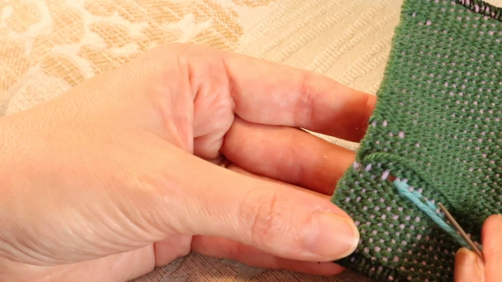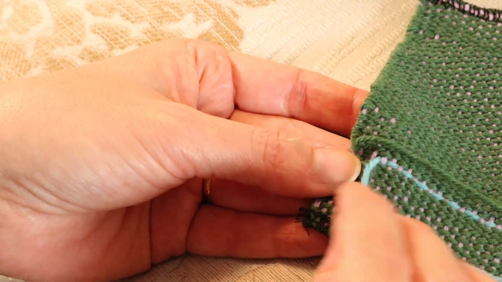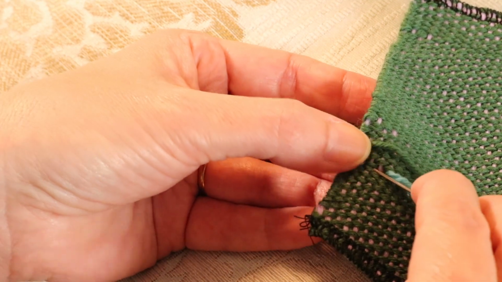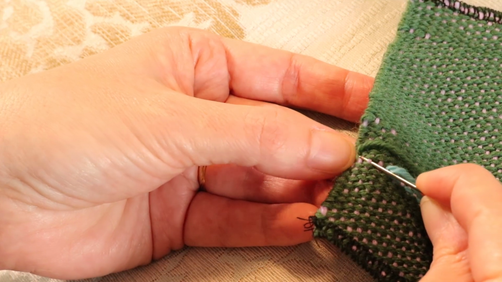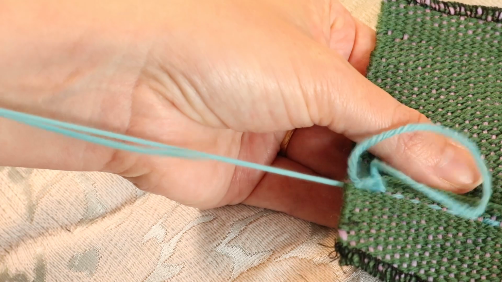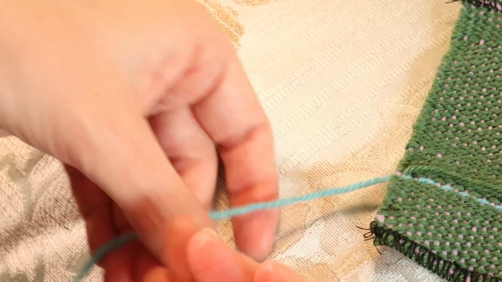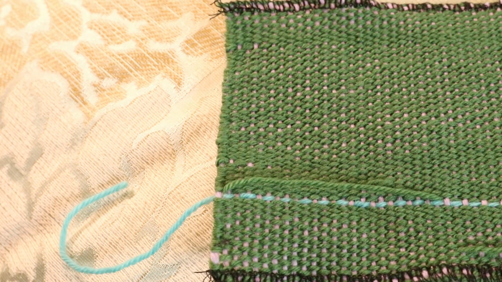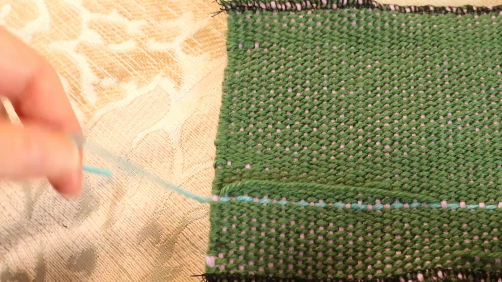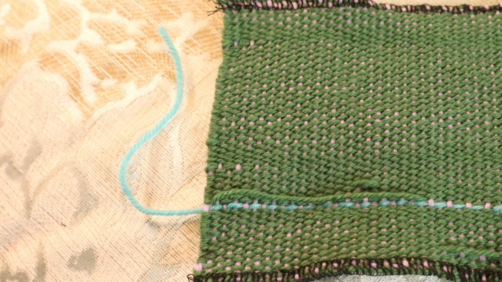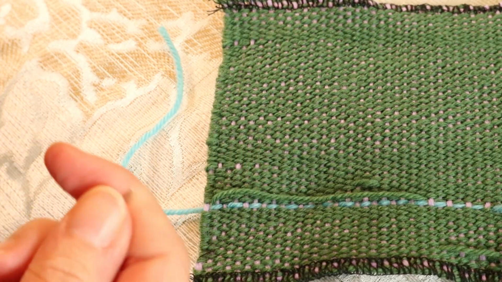Okay, almost to the edge. So last one I went under, so this one I've got to go over, and then under, and then out. And that finishes off where that float ended. So I'll also leave a tail there of a couple of inches. And I'm not going to touch those tails, and I'm not going to touch that long float until after I've wet finished.